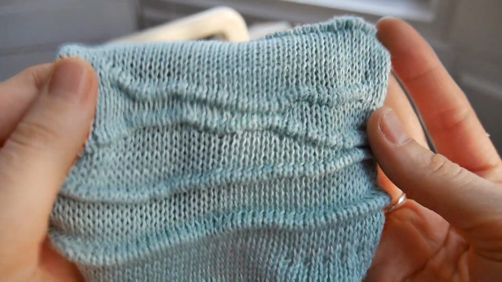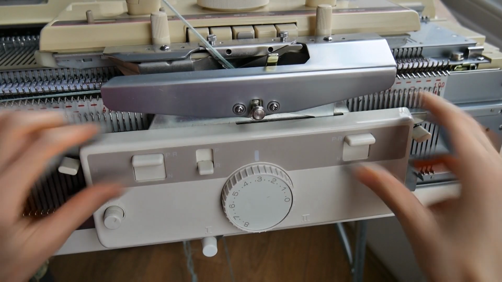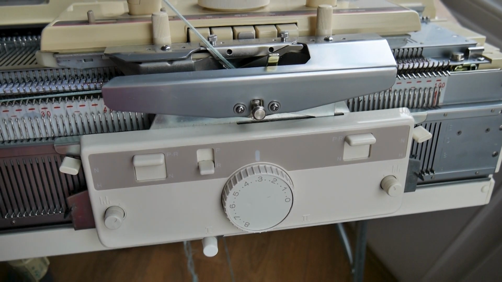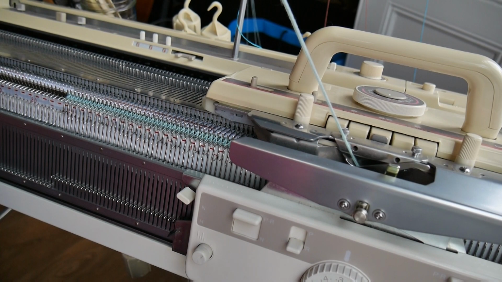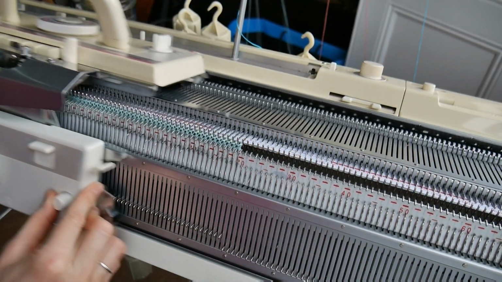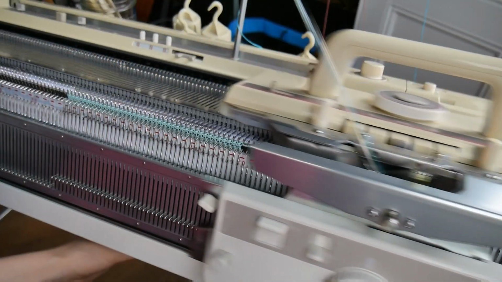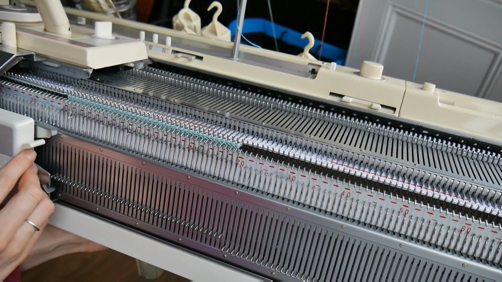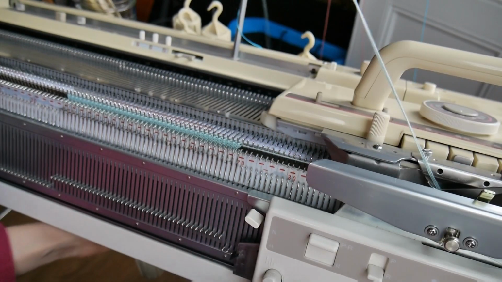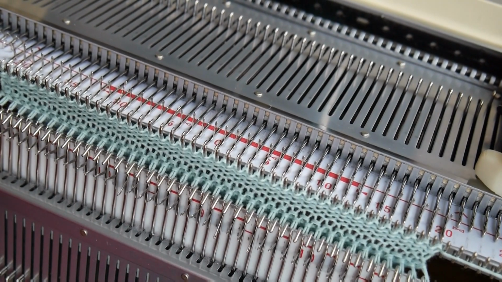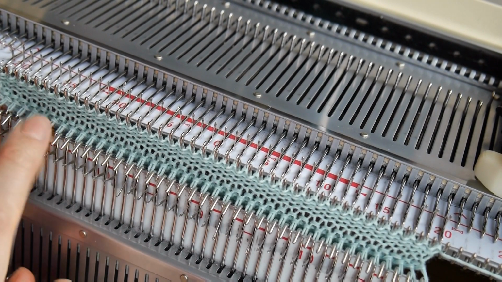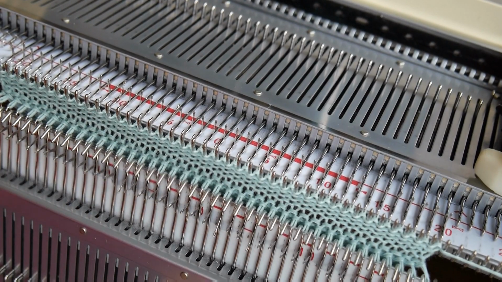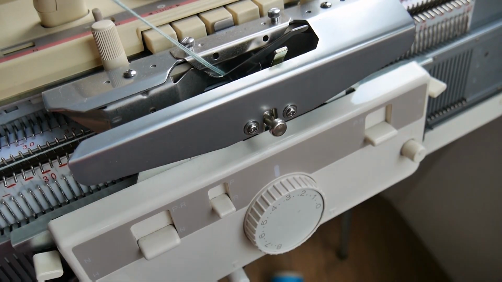If you do have a double bed, it will be very easy for you to create ripples. All you have to do is to put the 2 cams onto your ribber carriage into PR position and knit rows on front bed only. I will knit here 4 rows on main bed only, then I will put the cams back into knitting position and knit 2 rows all needles.